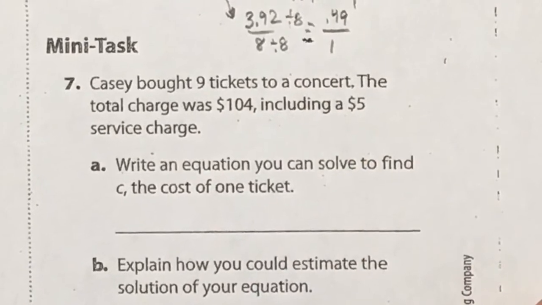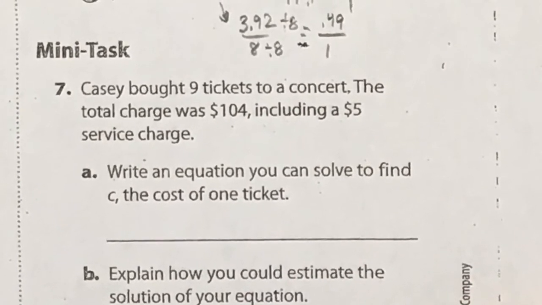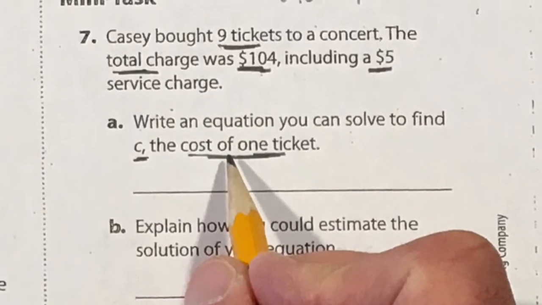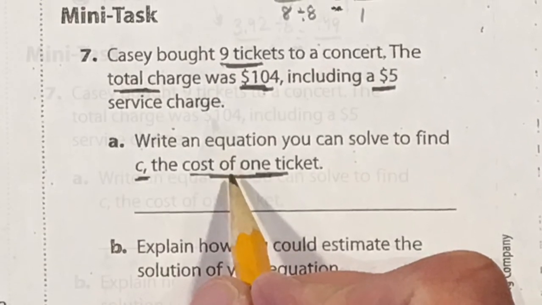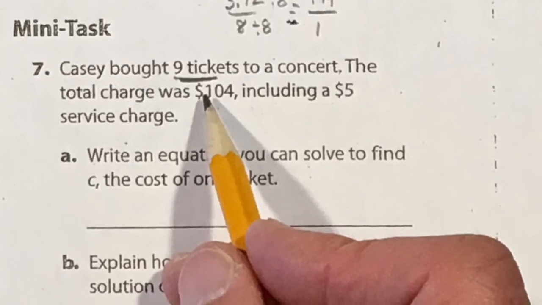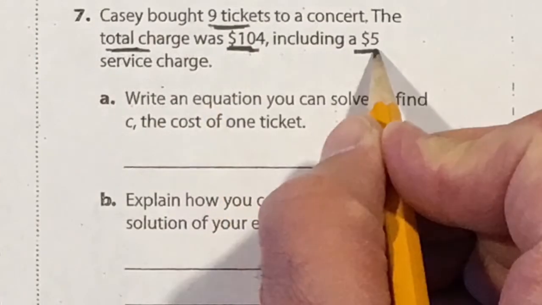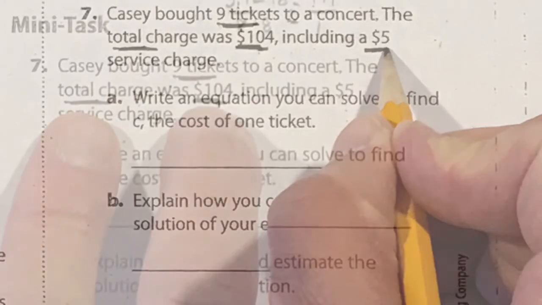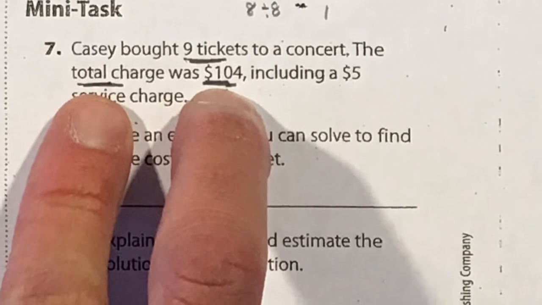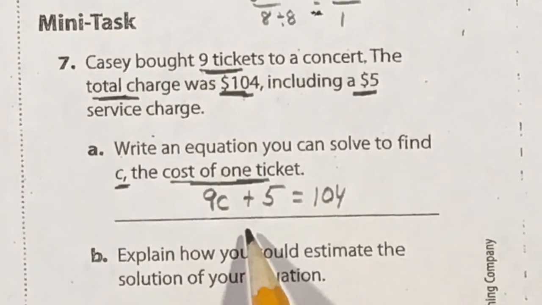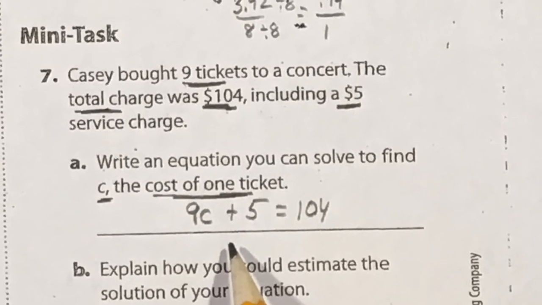So in number 7, when we set up the equation, the variable is going to be C, which represents the cost of one ticket. And that's going to be multiplied by 9 because there's 9 tickets being purchased for the concert. And you're going to include $5 for the service charge. And that total then will equal 104. So your equation ends up being 9C plus 5 equals 104.